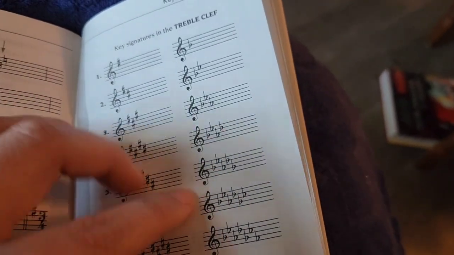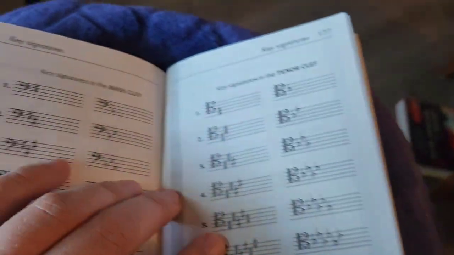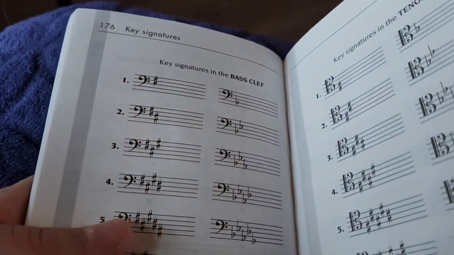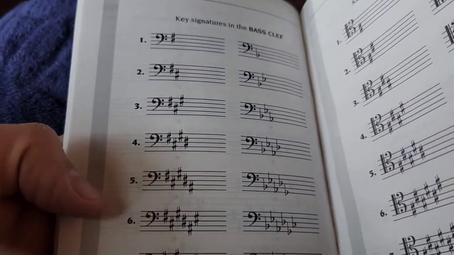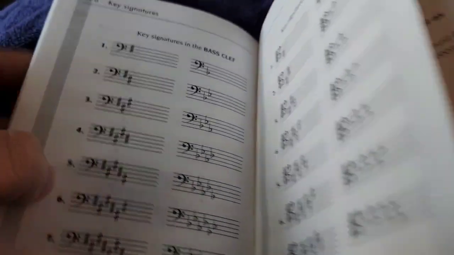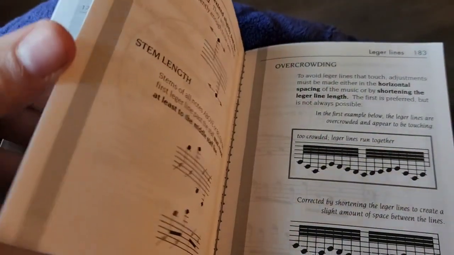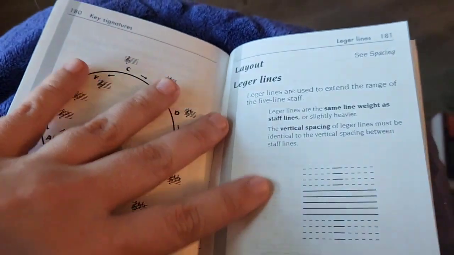And this stuff is basically just memorized. You just memorize it. That's how I did it. And this is what they look like in the bass staff. This is similar to what I had when I was in high school. I just had a chart and I studied it.